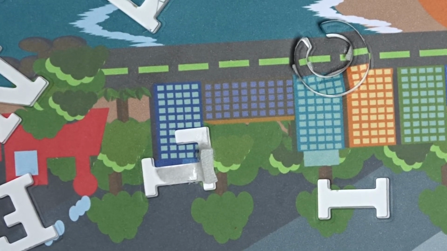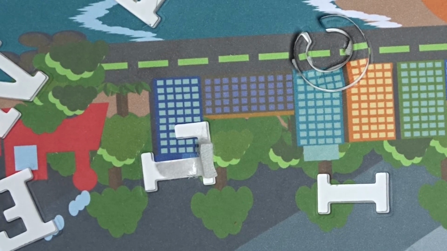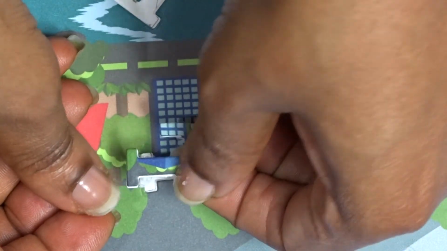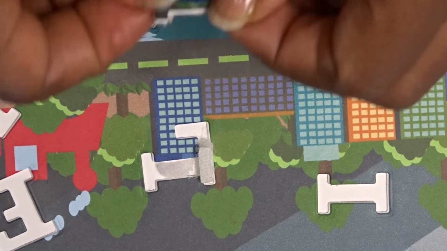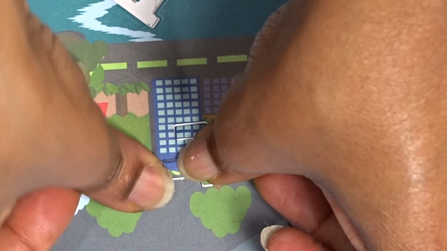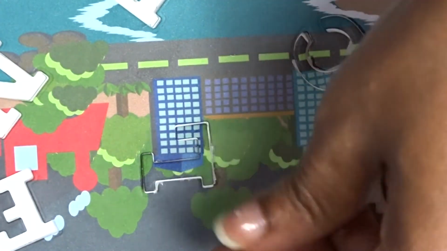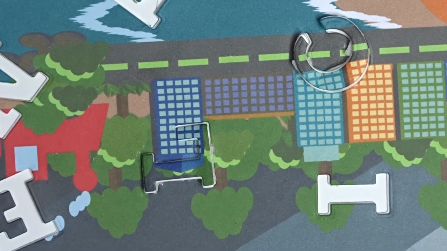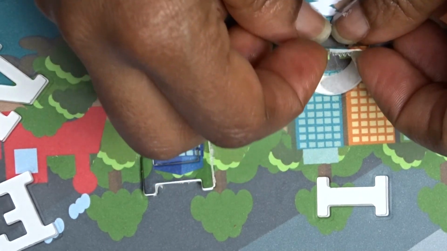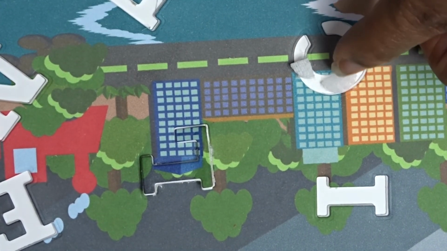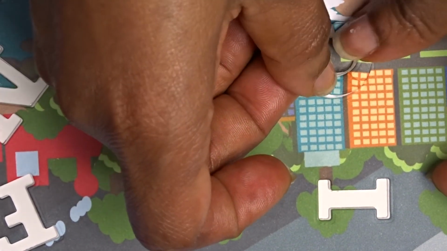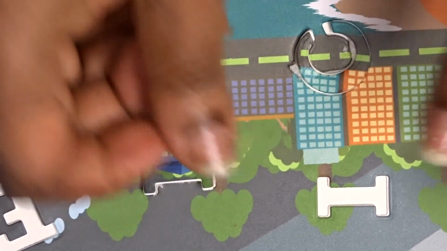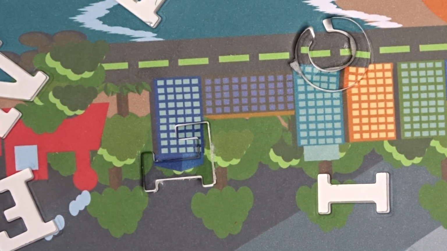And some glue. So you can remove the letters later on, because I'm adding glue to the Velcro.